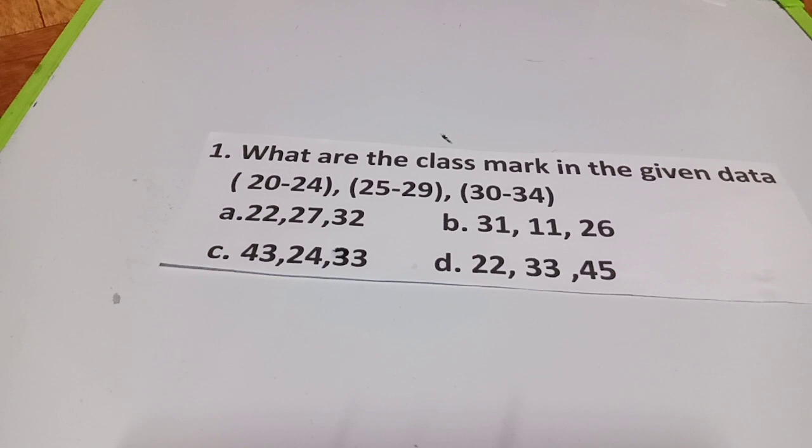Okay guys, let's proceed to number 1, statistics and probability. Problem number 1: what are the class marks in the given data 20 to 24, 25 to 29, 30 to 34? When we speak about class mark, this refers to the middle of 20 and 24.